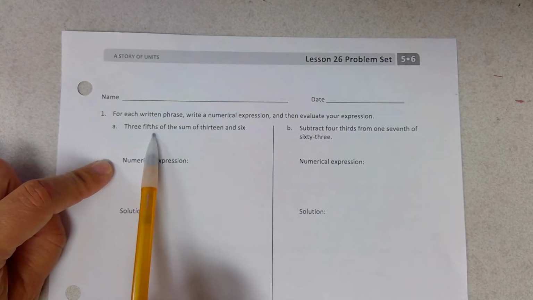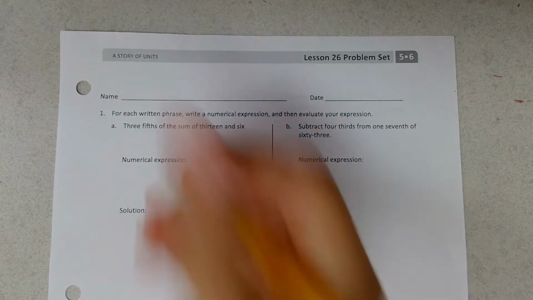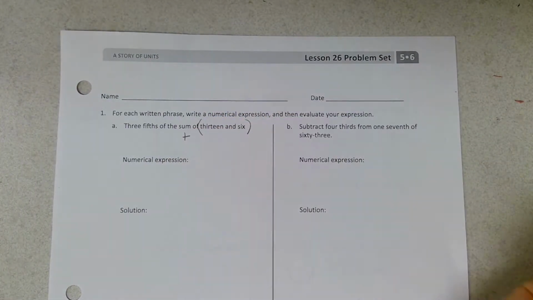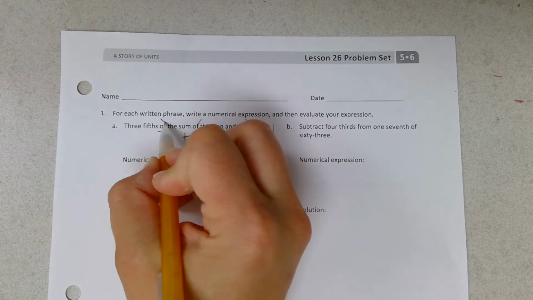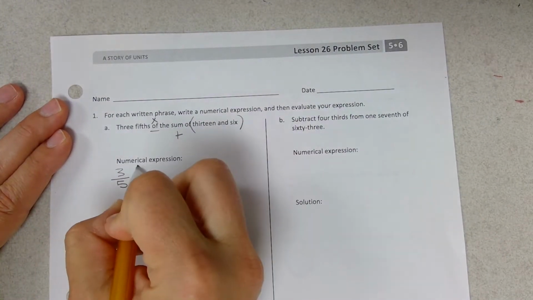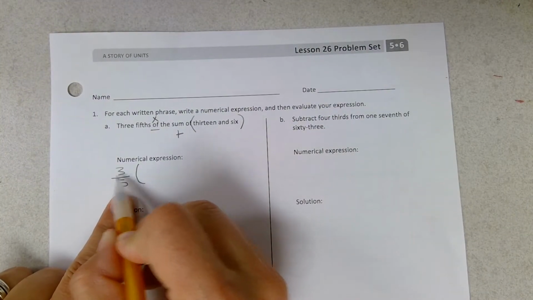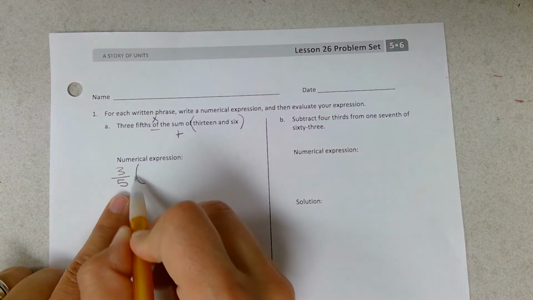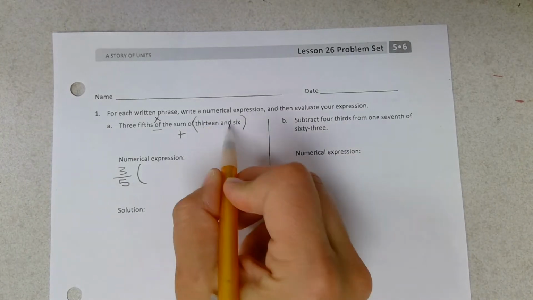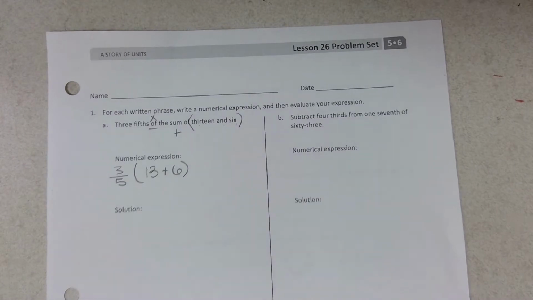So this says 3/5 of the sum of 13 and 6. Okay, so I know that sum means to add. I know that these two that are together, that's where my parentheses is going to go. And "of" means to multiply. So I am going to do 3/5 of, which is multiply. And if you notice, I didn't put a multiplication sign here because whenever you have a number right next to that parentheses, that means to multiply. I'm going to add 13 and 6 together. So 13 plus 6. Okay, so there's your numerical expression.